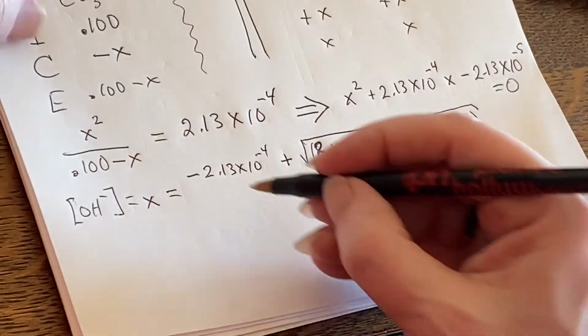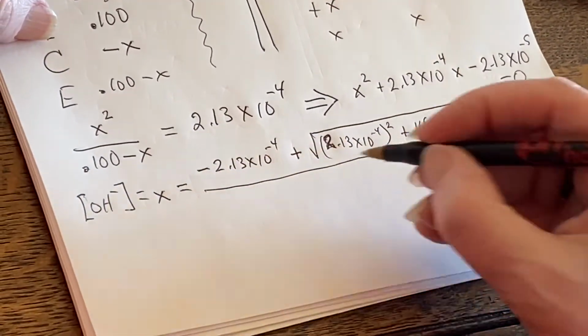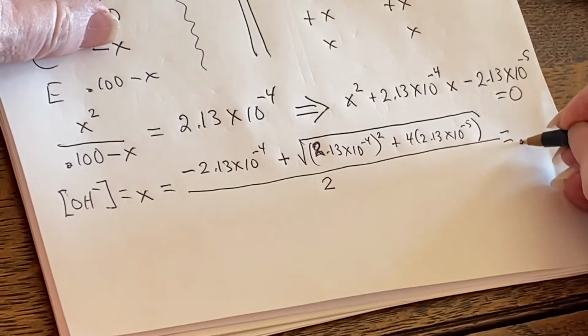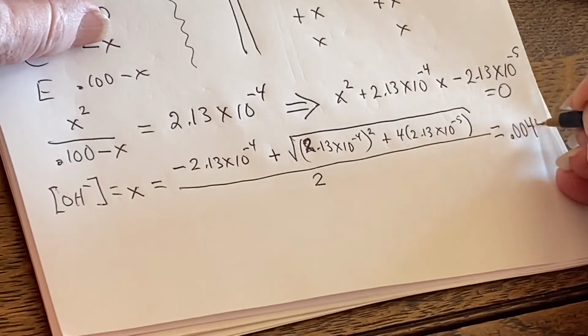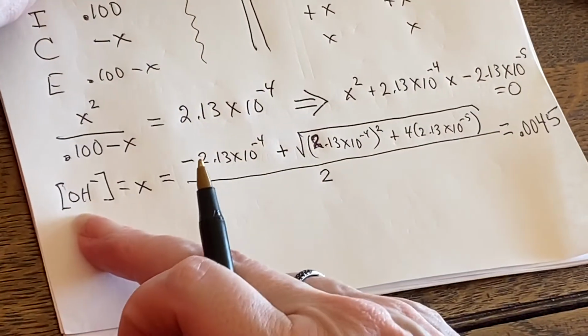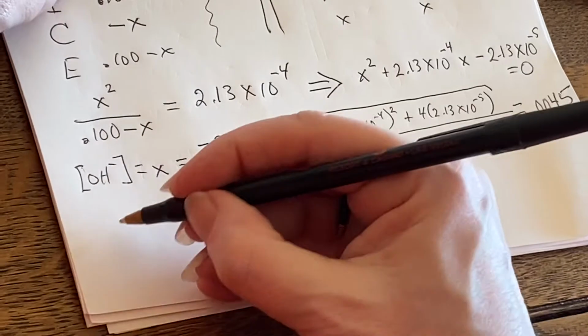All of that's under your radical, and then over 2. When you get done putting that through your calculator, 0.0045 is what you're going to get for your concentration of OH minus.